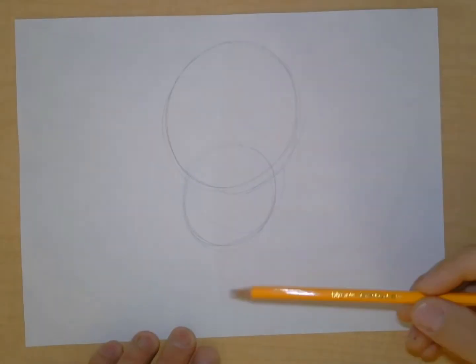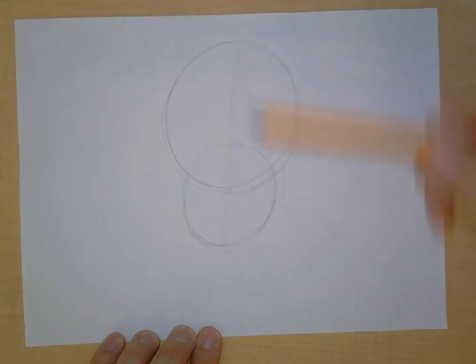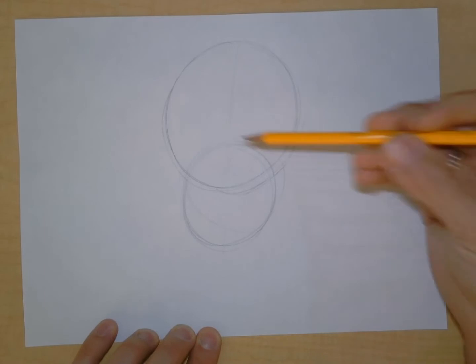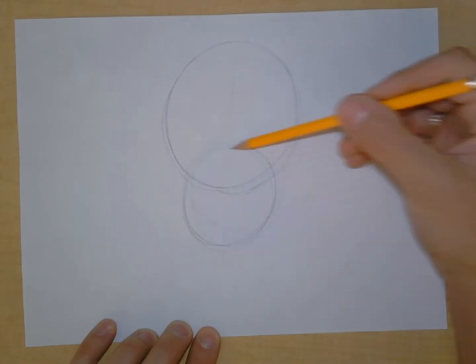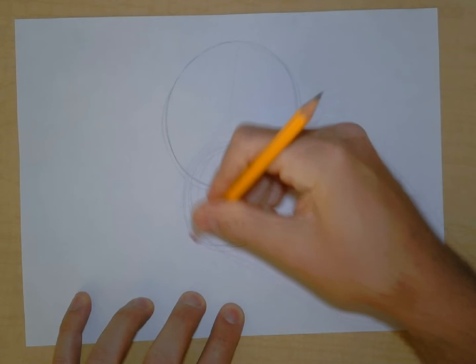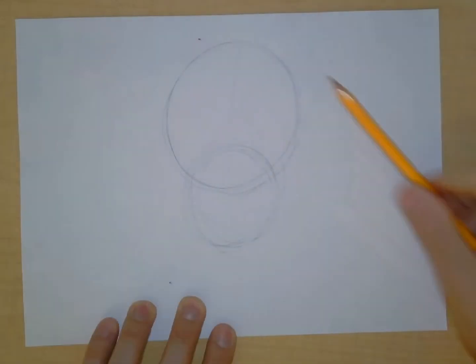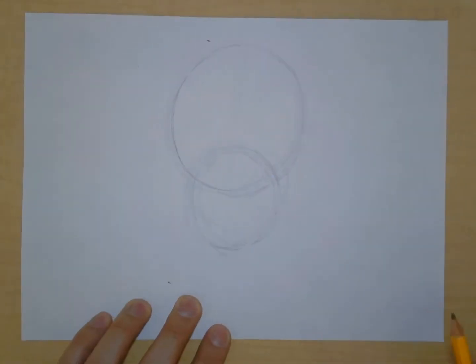Before I do anything, I am noticing this center line is kind of crooked, right? So the head is not straight up and down. I actually need to move this bottom circle over a little bit, more like that. So I'm going to get rid of this side, kind of like that. Normally I would be drawing lighter than this. I'm drawing a little darker so you all can see it.